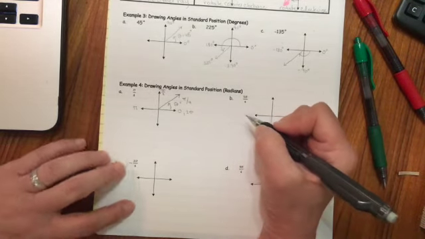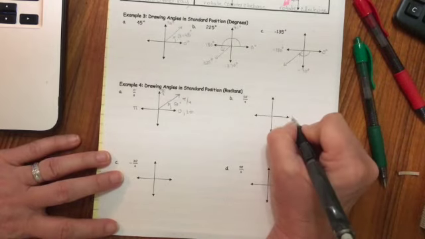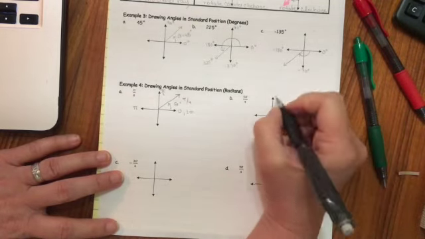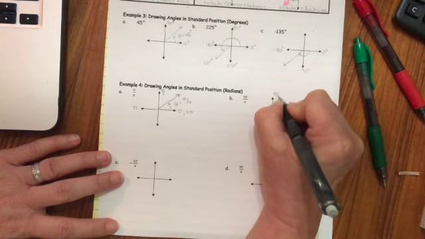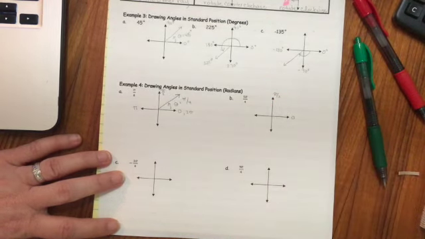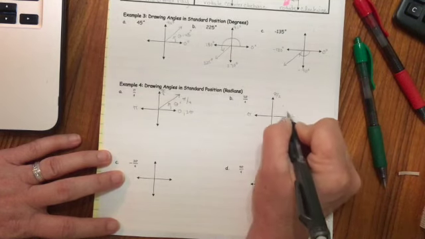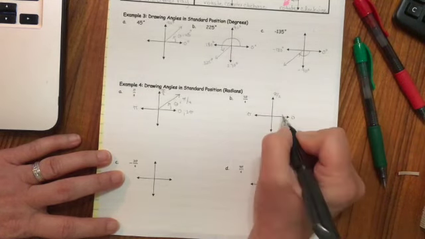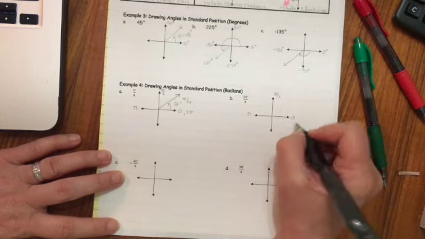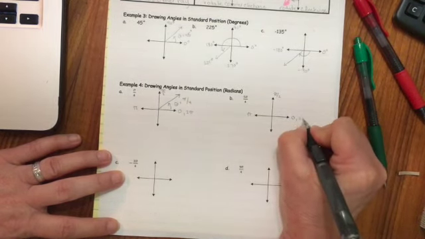Did we do that one? Nope, not yet. Okay, so we'll do it here. So this is 0 radians. We now know this is pi over 2 radians. And then we see that this is pi, if I'm starting here, rotating up in a positive direction, all the way around, this is 2 pi.